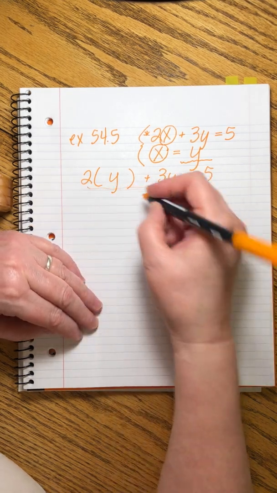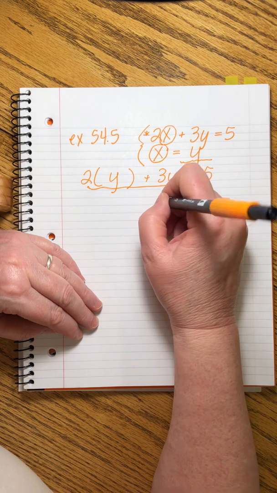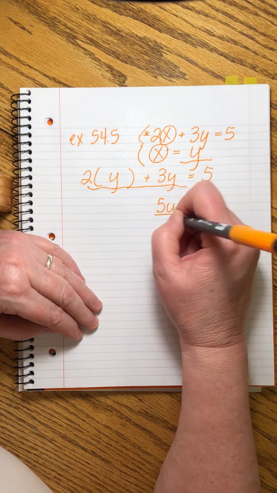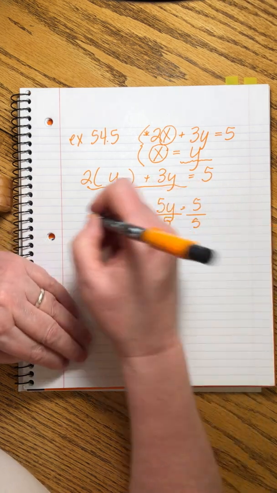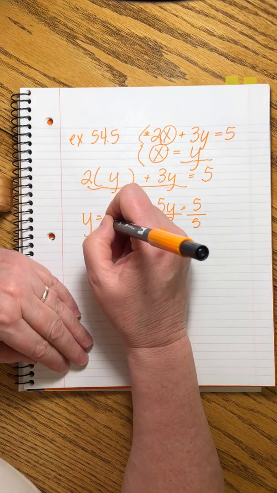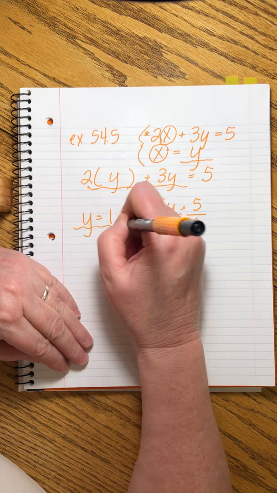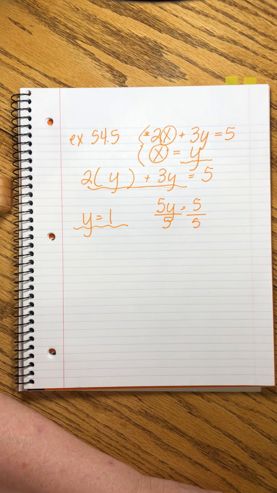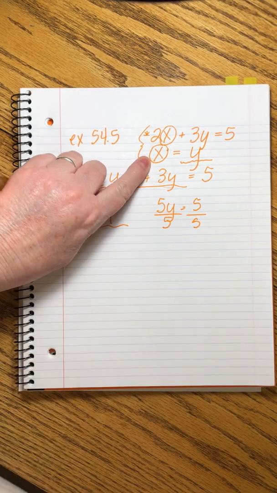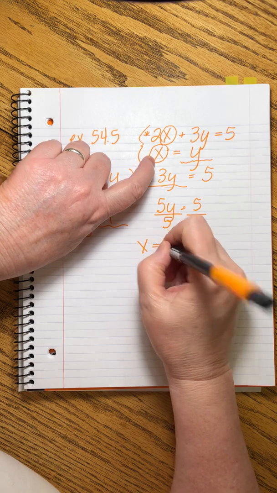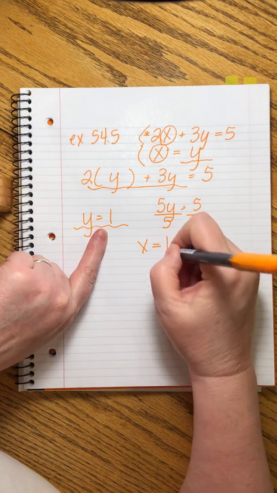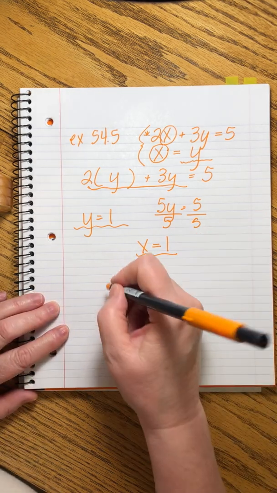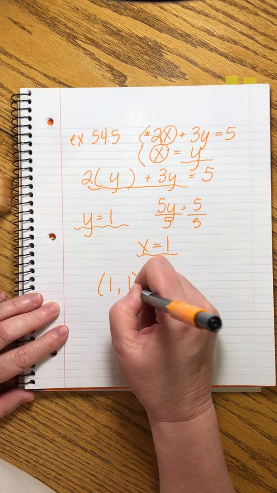And then we can just combine like terms, right? And we'll get 5y equals 5. And we'll get y equals 1. That was so easy, it was almost hard. It felt like something different, didn't it? And now we have to solve for x, but look. X equals y, and y is equal to 1. So x equals 1. So our final answer is 1, 1.